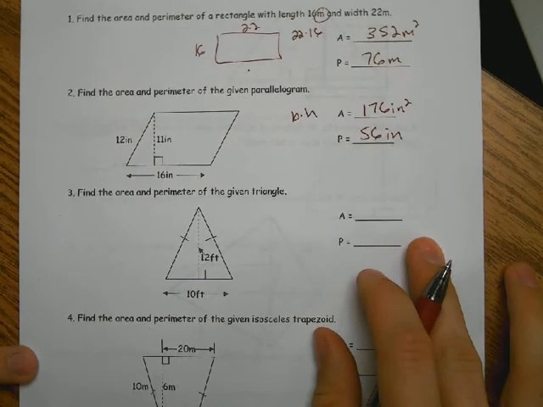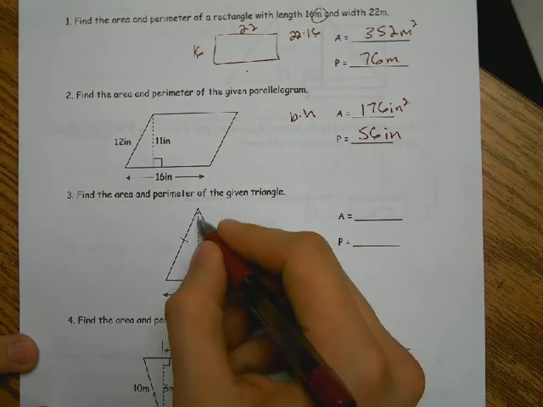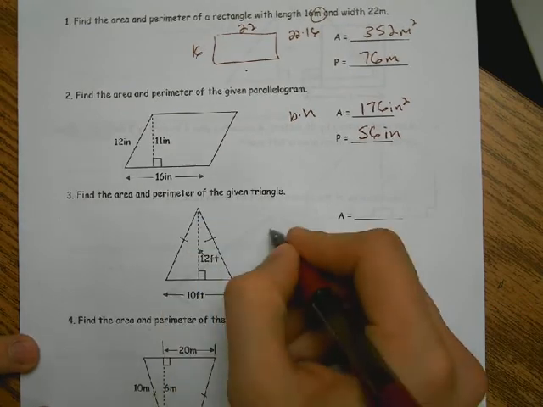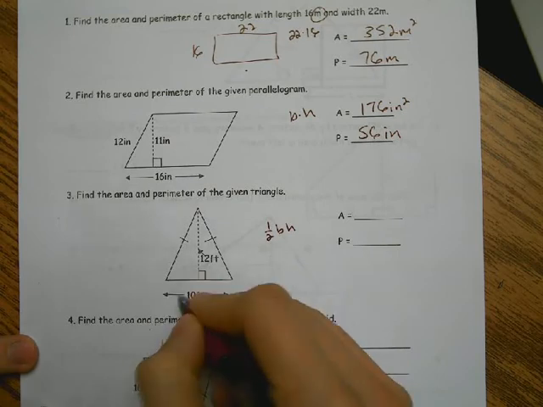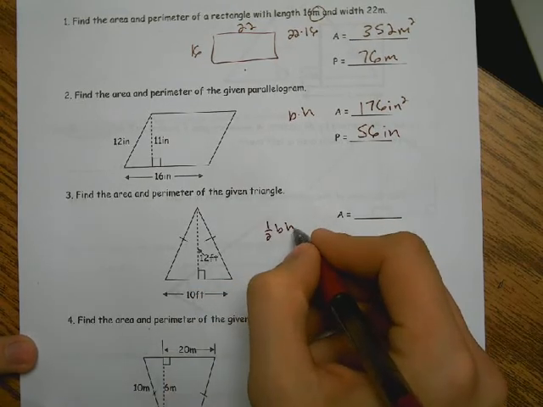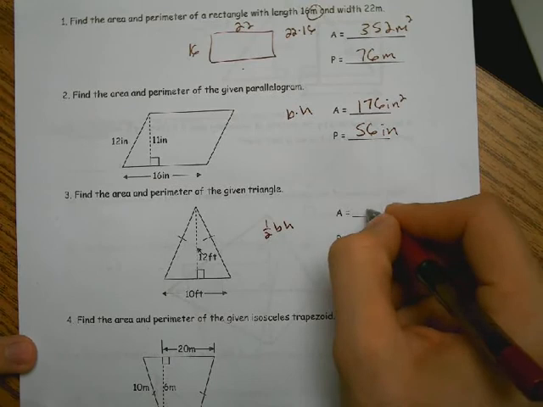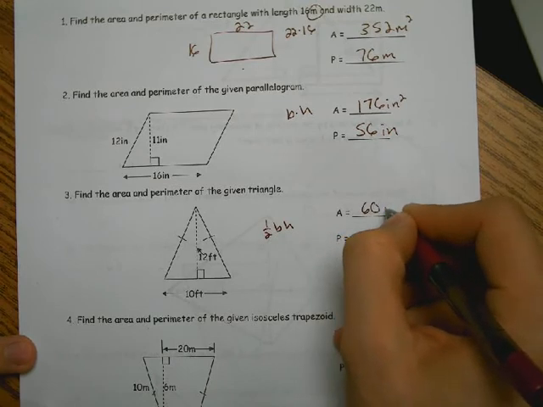Find the area and the perimeter of the triangle. The triangle, I've got an isosceles right here. Height is 12, and the width is 10. So 12 times 10 is 120, divided by 2 is 60 feet squared.